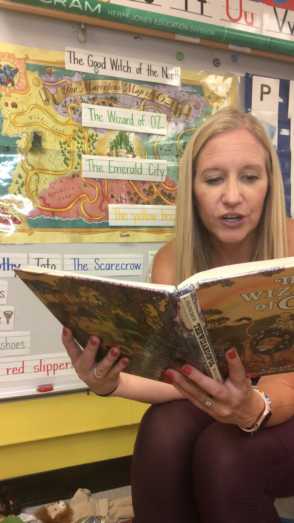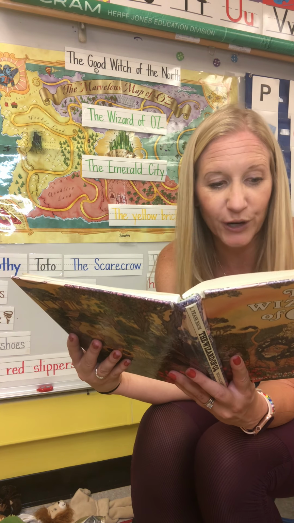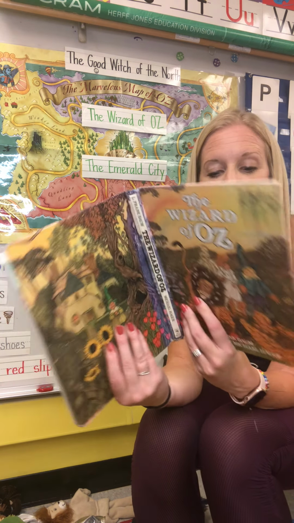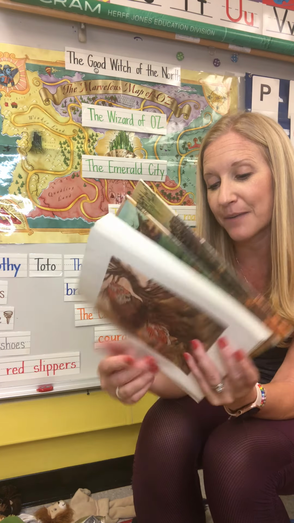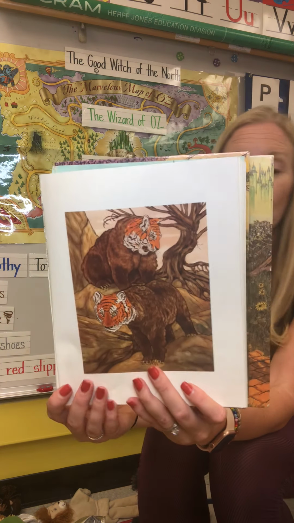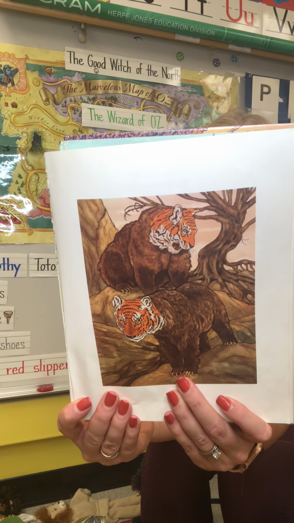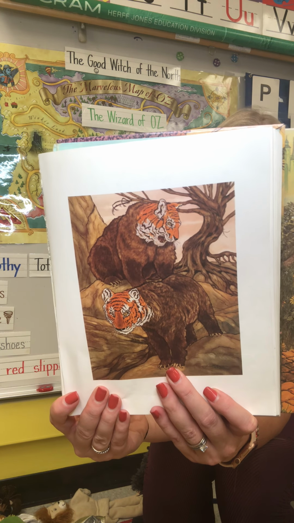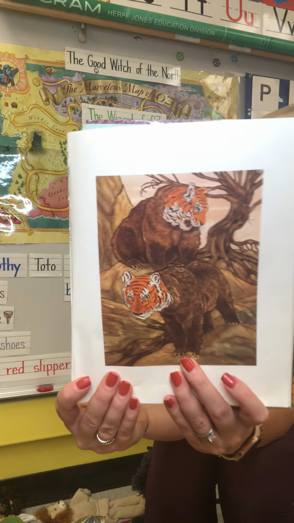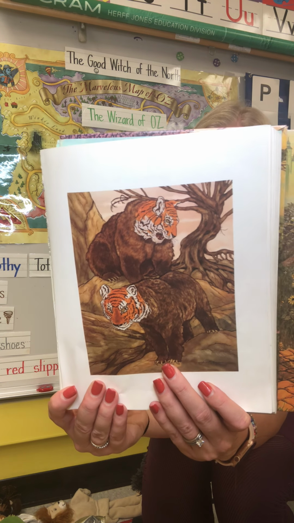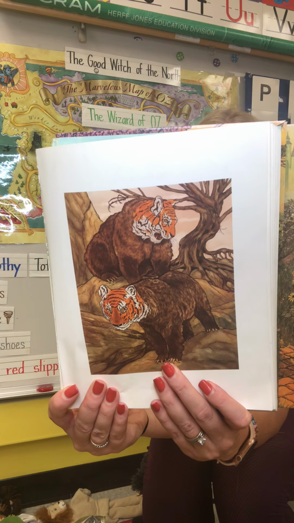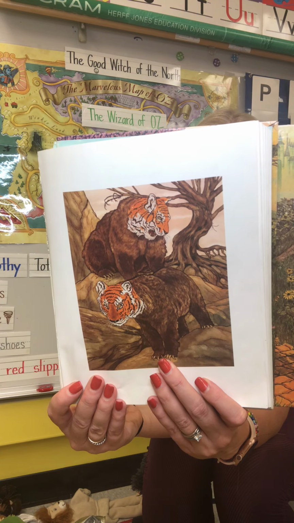They had just started to cross this strange bridge when a sharp growl made them all look up. And to their horror, they saw running toward them two great beasts with bodies like bears and heads like tigers. There are the Kalidas, said the Cowardly Lion, beginning to tremble.